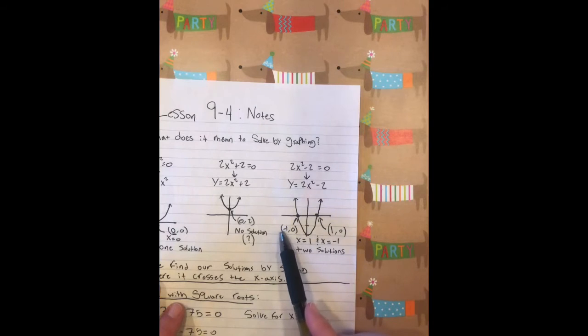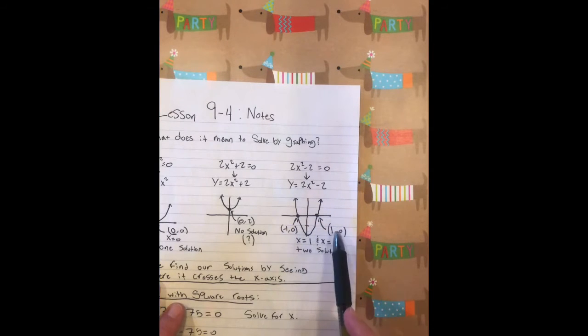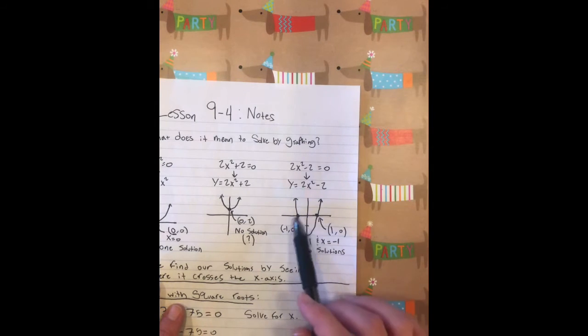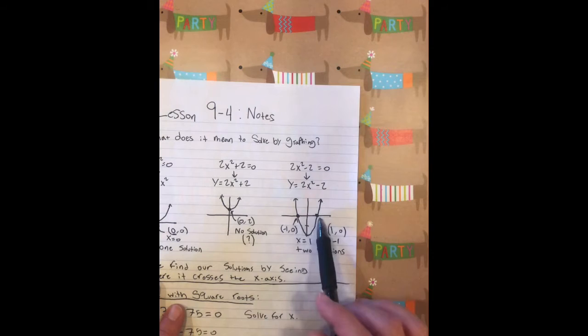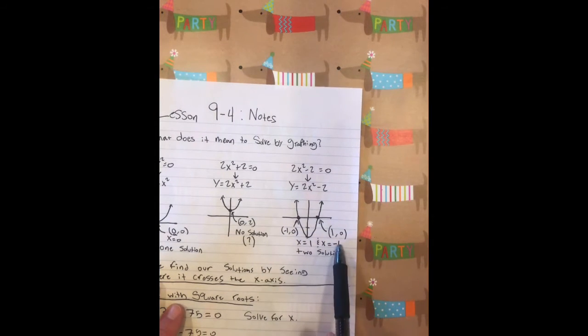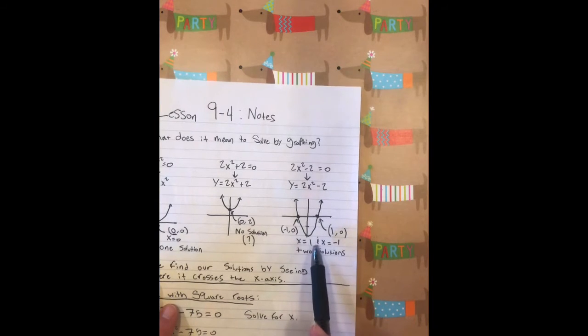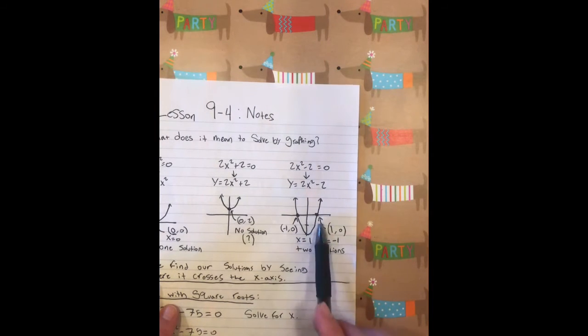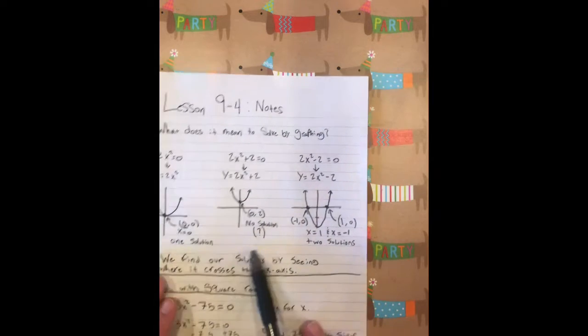What are those points? -1, 0, and 1, 0. So we have 2 solutions where it crosses the x-axis, and our x values are going to be +1, -1, or +1, -1. Okay, it doesn't really matter which order you write the solutions in. But just know that there's a positive and a negative answer for these cases.